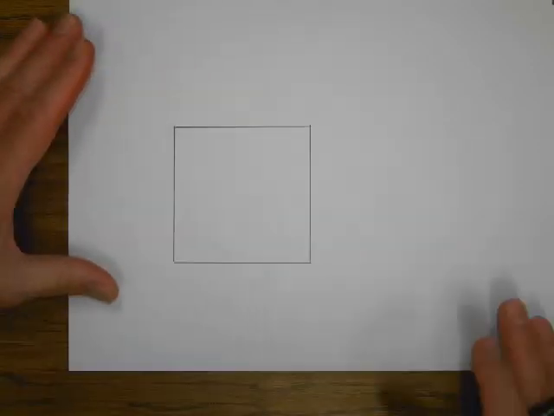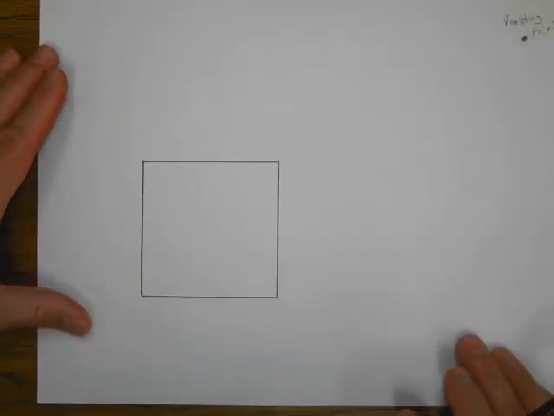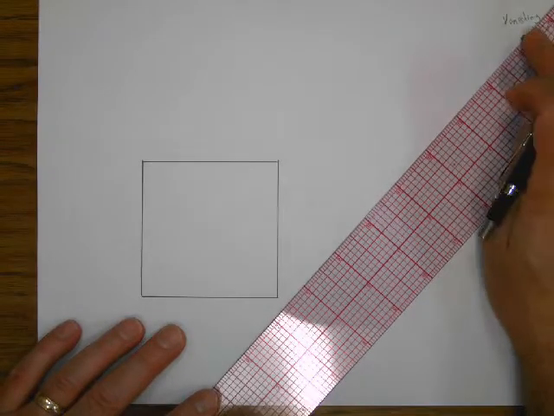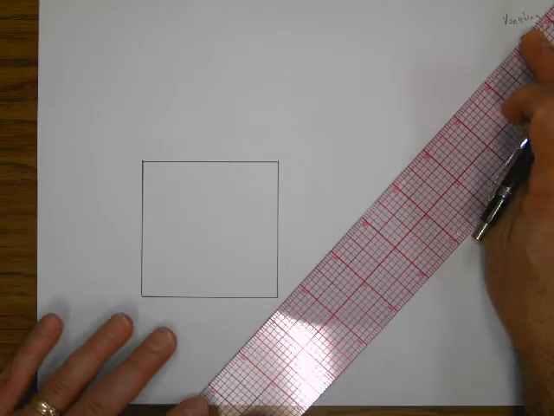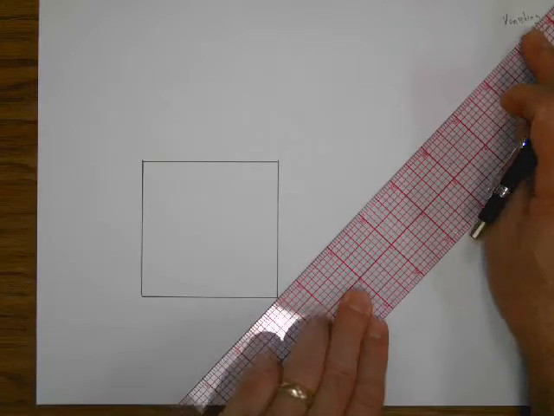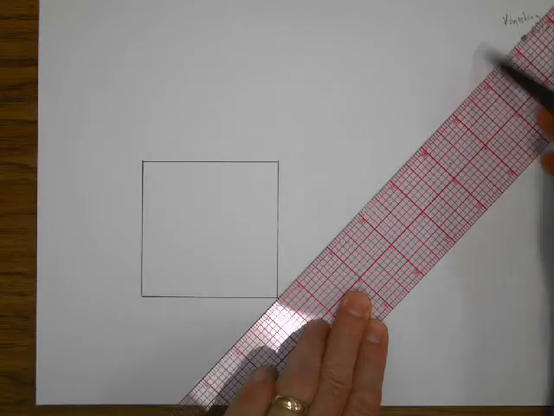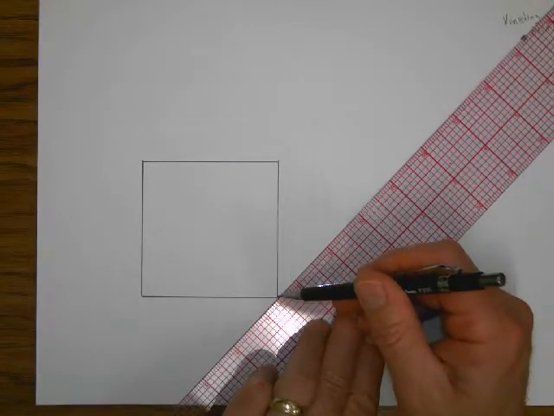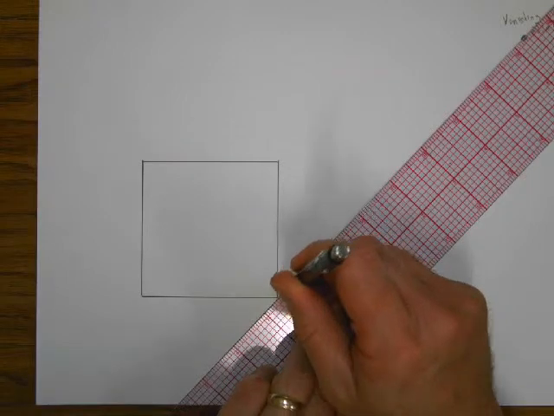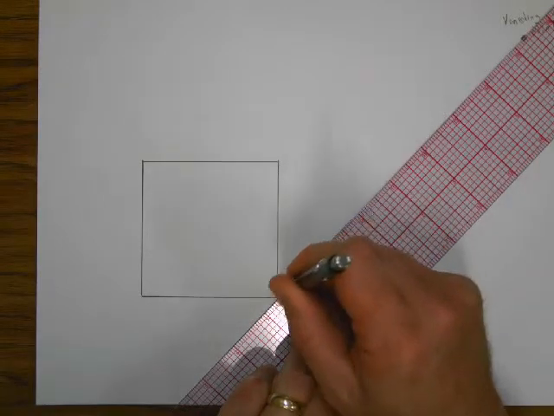So now that we've got our square drawn and our vanishing point up there in the corner, what I want you to do is take your ruler and set an edge on the vanishing point and then set the other edge, let's say right here on this corner. Okay, so I have the vanishing point right here up in the corner and the ruler's on the vanishing point. And then the corner of the box that we're making is down here. I just want you to draw a line along that straight edge that's going back in space.